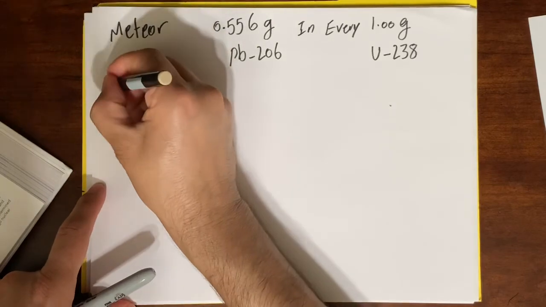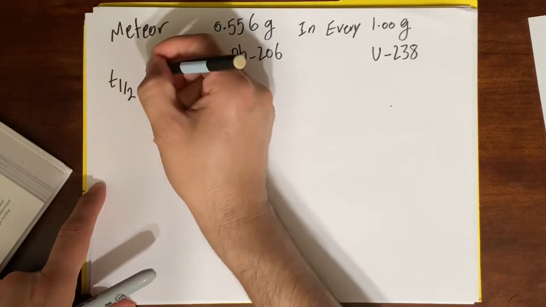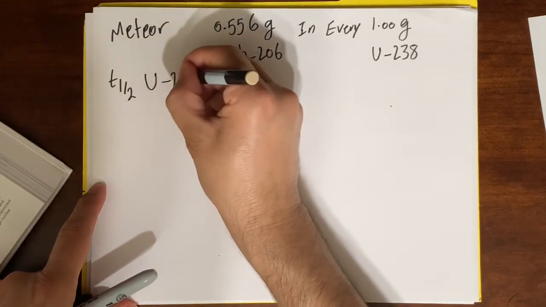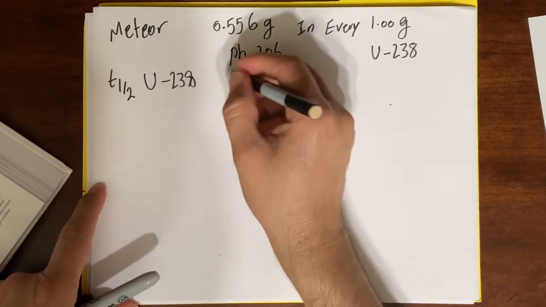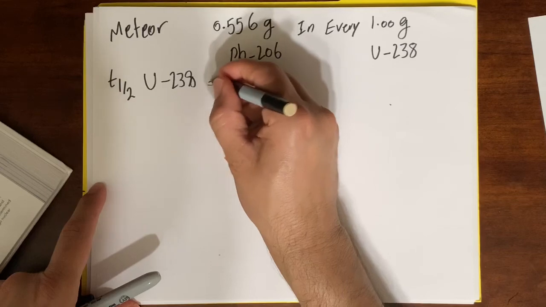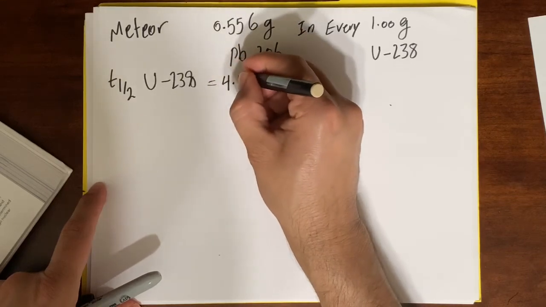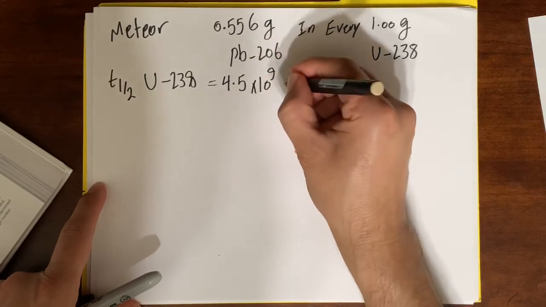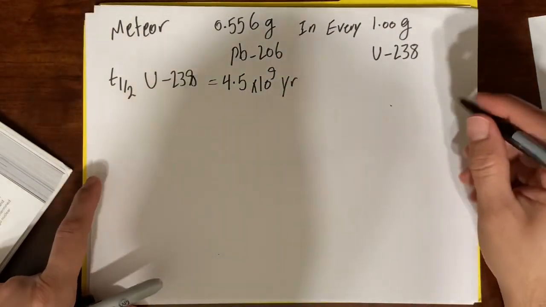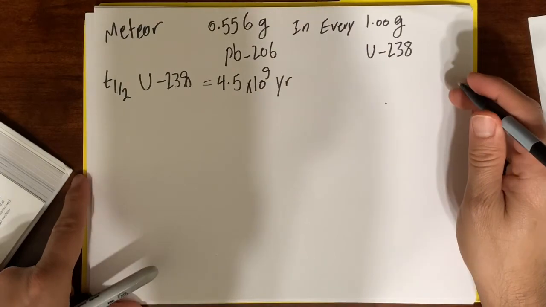Okay. T half-life for uranium 238 is equal to 4.5 multiplied 10 to the power of 9 year. So 4.5 billion year.